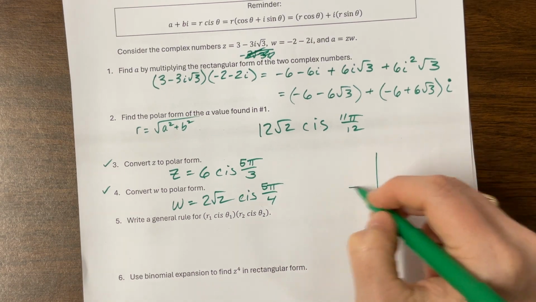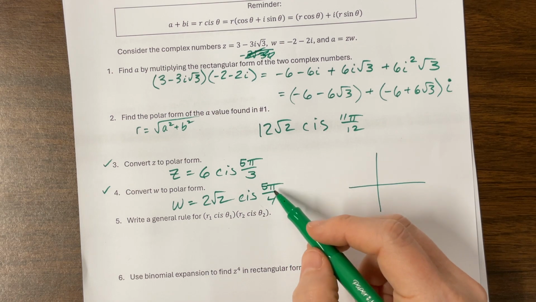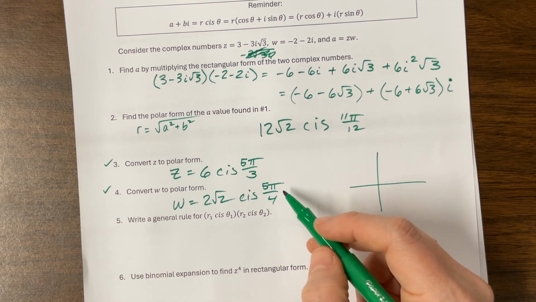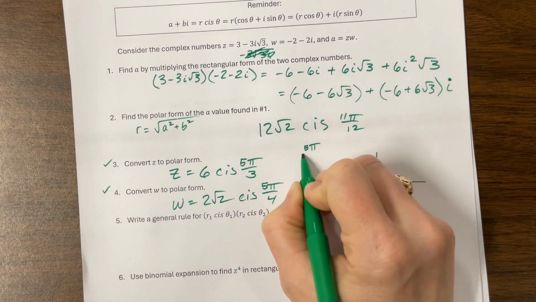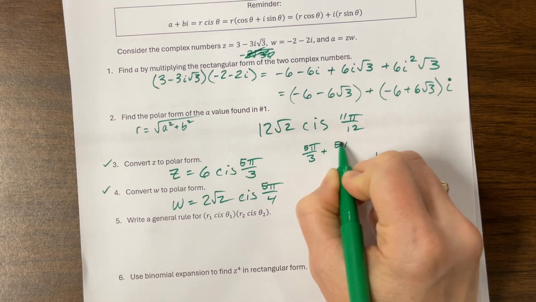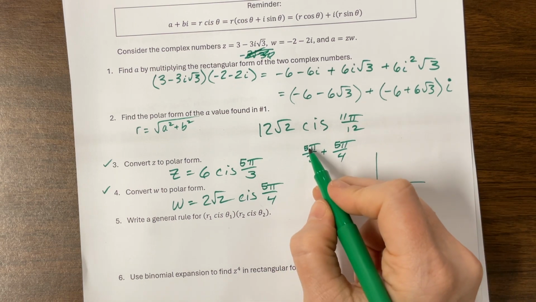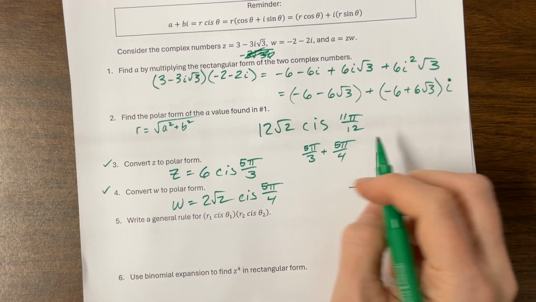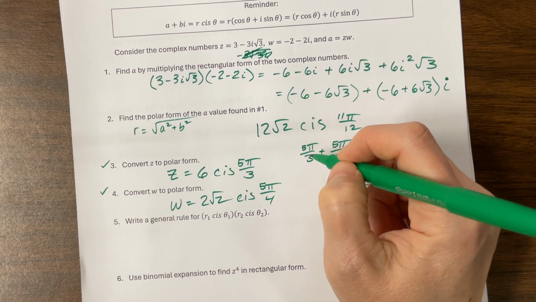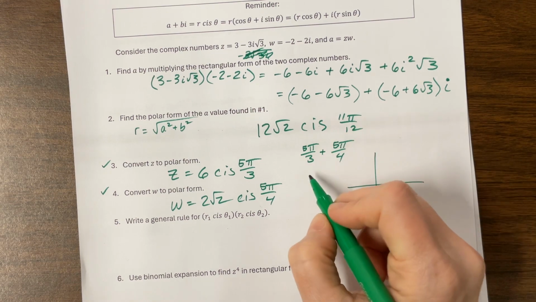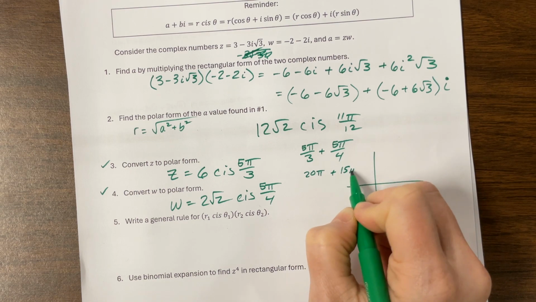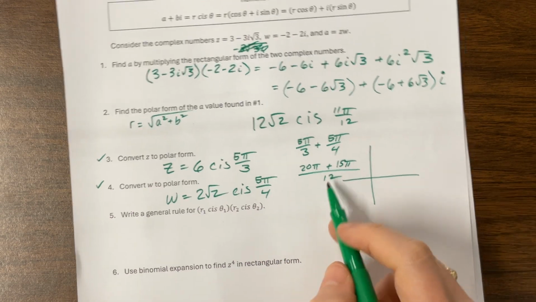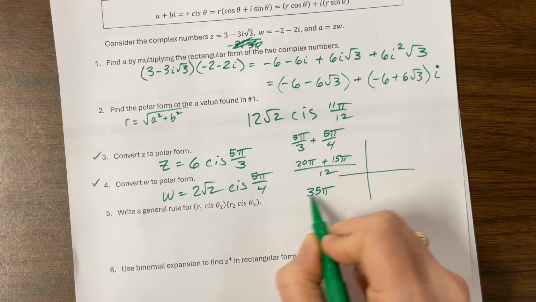And if you think about it, if you multiply, you get 25 pi squared. Who knows what pi squared is? That's not what we're doing. But if I get a common denominator, 5 pi over 3 plus 5 pi over 4, I need a denominator of 12. So multiply by 4 over 4, this is 20. Plus multiply by 3 over 3, this is 15. Everybody's over 12. Okay, so this is 35 pi over 12.